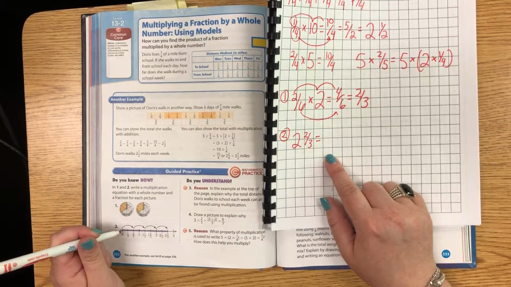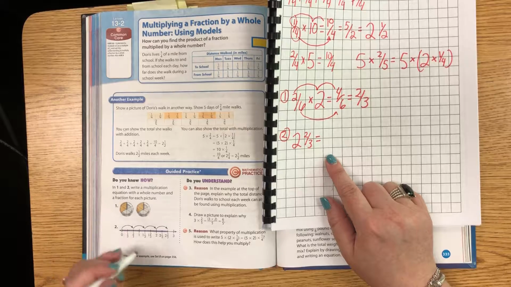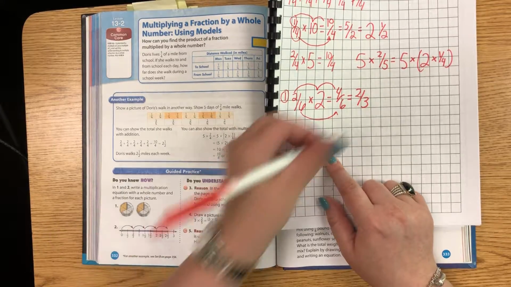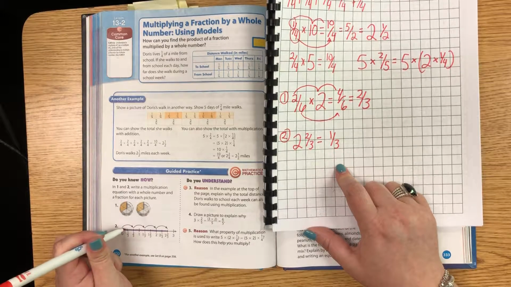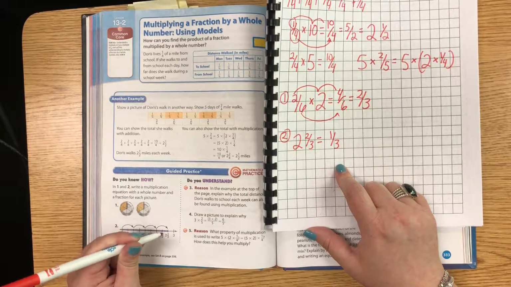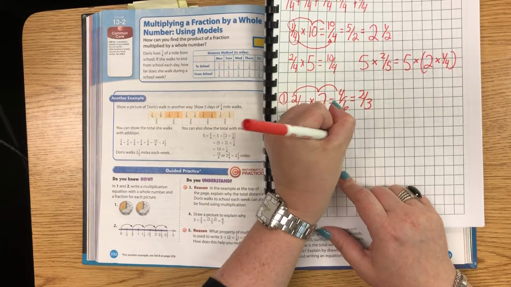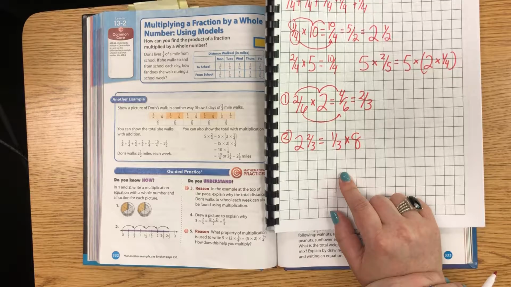How did I get there, though? Well, my unit fraction is 1/3, and it just goes up by thirds. So I have 1/3, and I'm going to count 1, 2, 3, 4, 5, 6, 7, 8. I went up 8 times. 1/3 times 8.